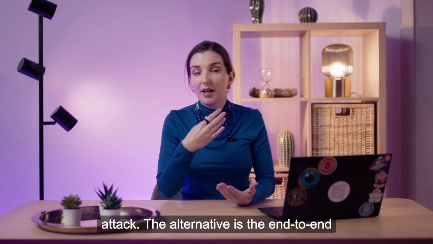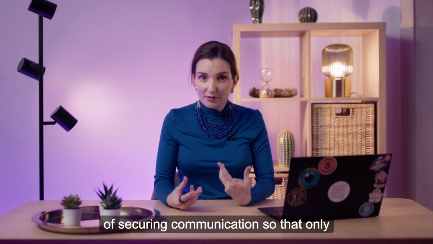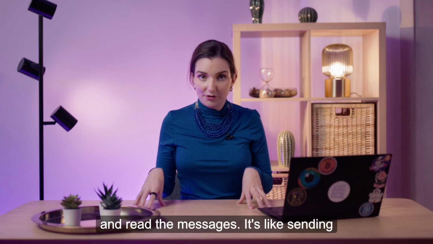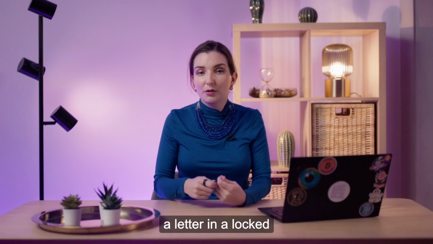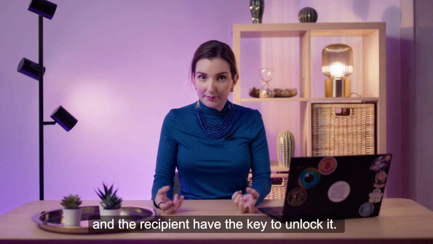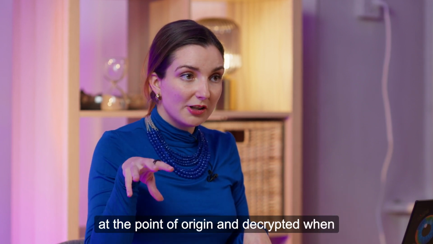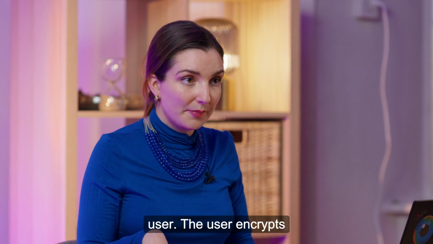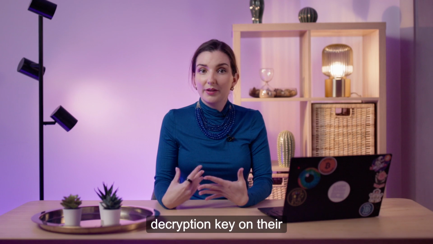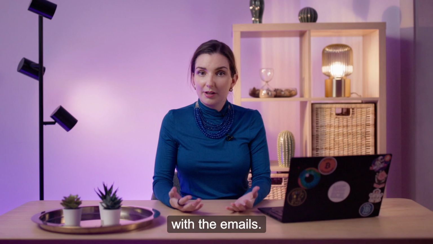The alternative is the end-to-end encryption. End-to-end encryption is a method of securing communication so that only the sender and the intended recipient can access and read the messages. It's like sending a letter in a locked box where only the sender and the recipient have the key to unlock it. This setup entails data being encrypted at the point of origin and decrypted when it reaches the end user. The user encrypts and decrypts the messages and stores the decryption key on their device, so nobody, including the service provider, can read or tamper with the emails.